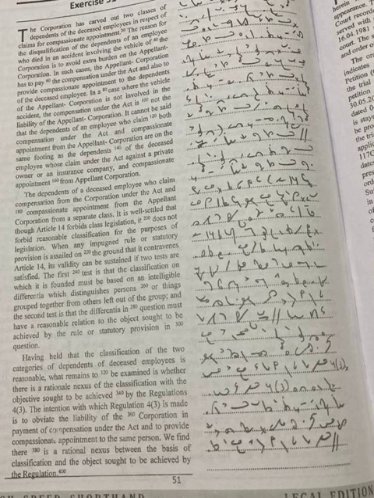Having held that the classification of the two categories of dependents of deceased employees is reasonable, what remains to be examined is whether there is a rational nexus of the classification with the objective sought to be achieved by the regulations. 4. The intention with which the regulation is made is to obviate the liability of the corporation in payment of compensation under the Act and to provide compassionate appointment to the same person. We find there is a rational nexus between the basis of classification and the object sought to be achieved by the regulation.